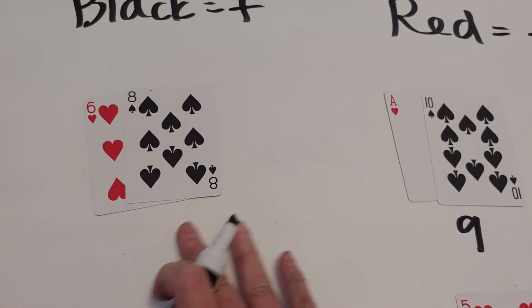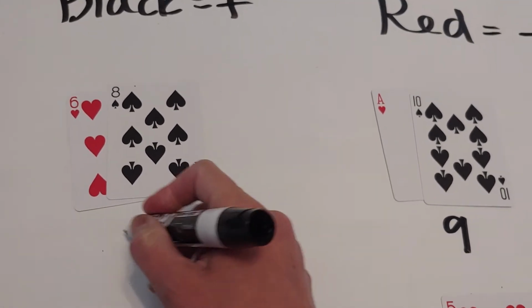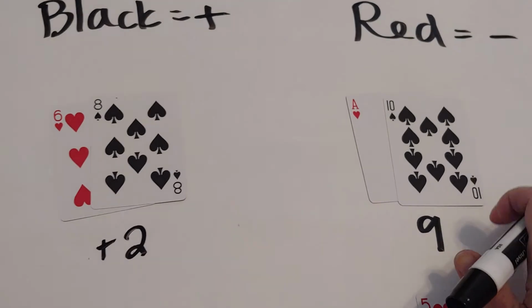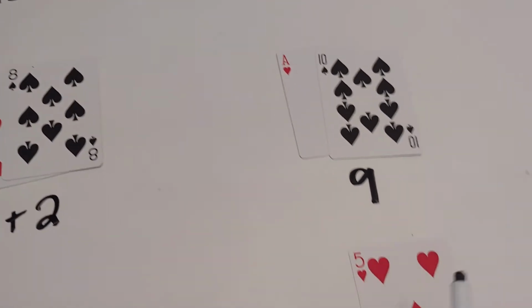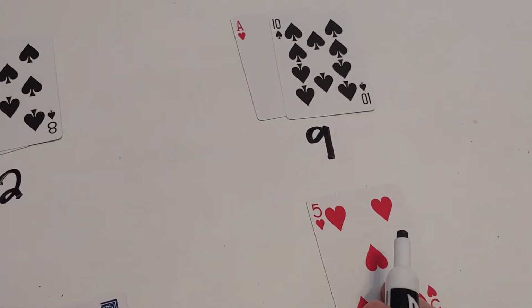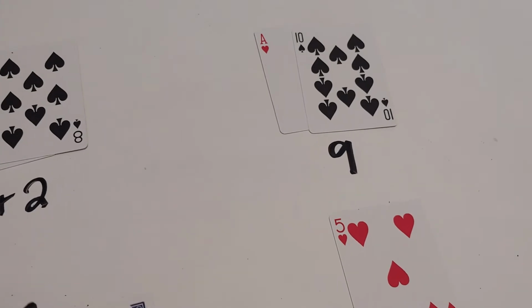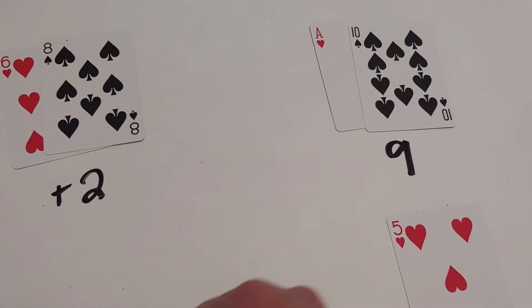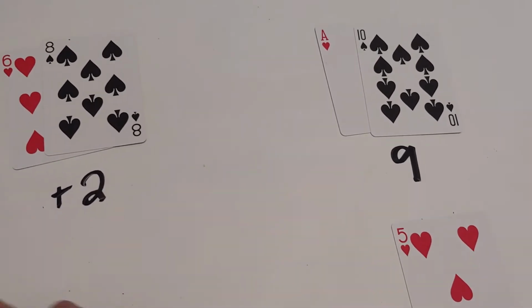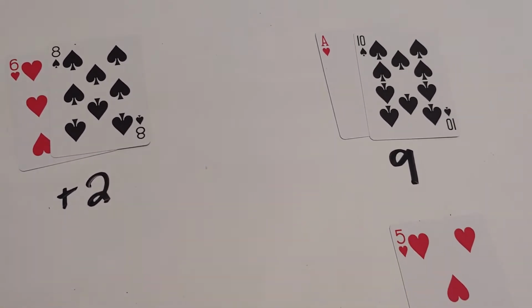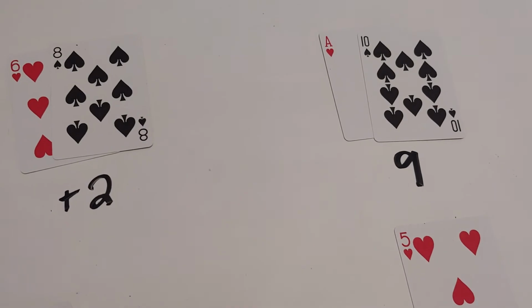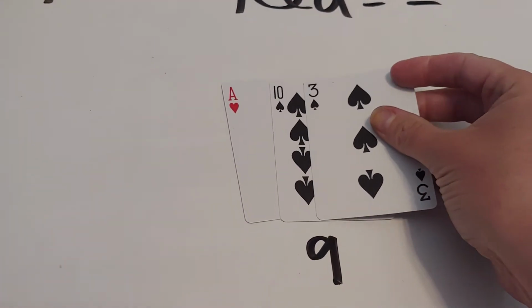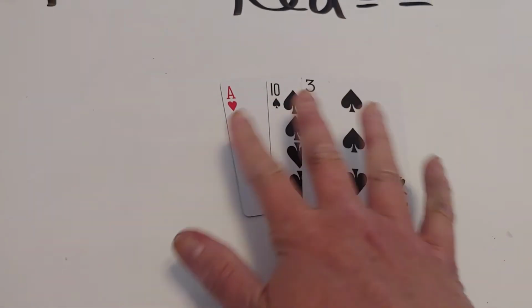Now this person had their turn, and they are now at a positive 2. Now it's this person's turn. They can choose to either pick up the 5 if they think it would help them, or they could just choose a random card from the pile. So let's say they chose a random card from the pile, and they got the number 3. Now they have to discard one.